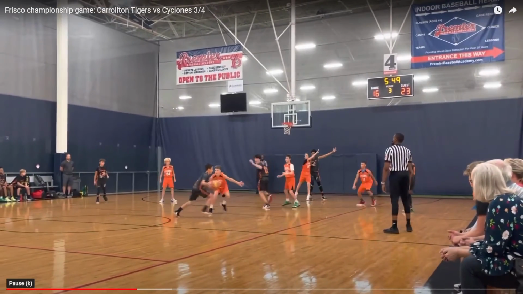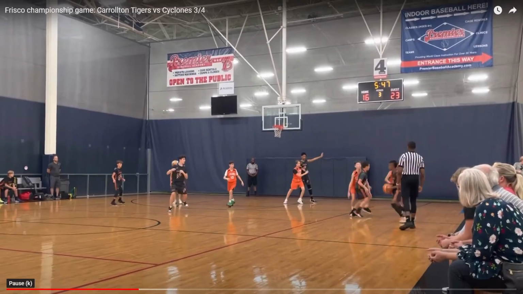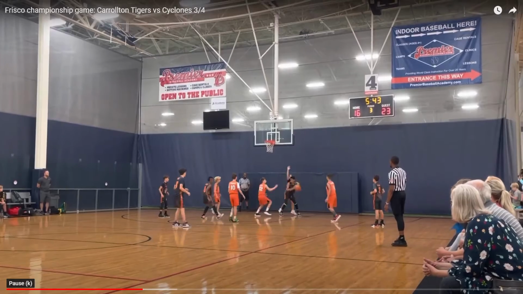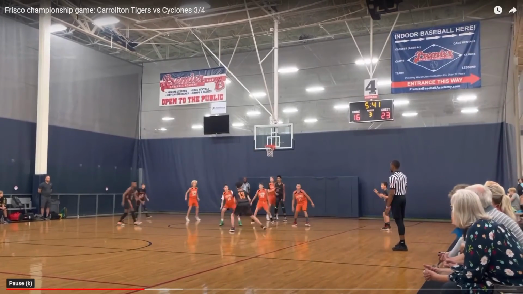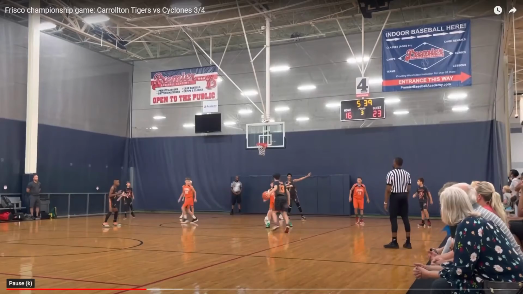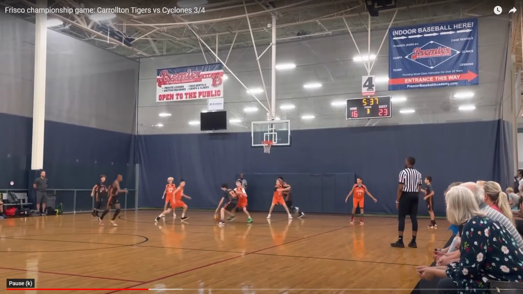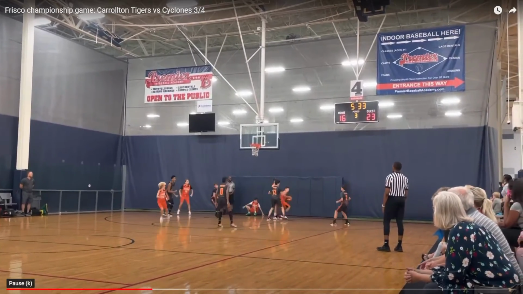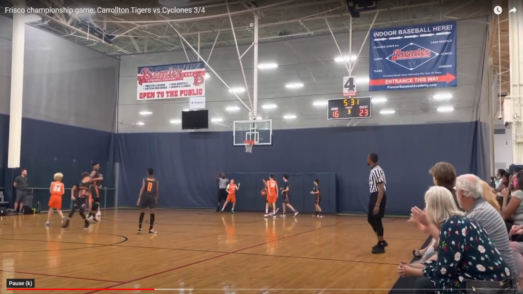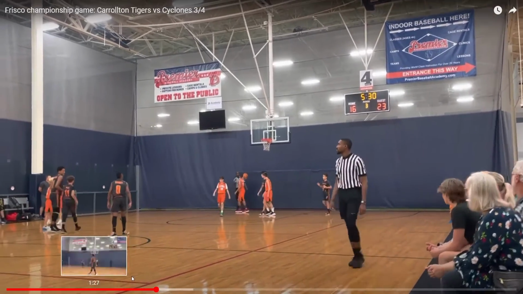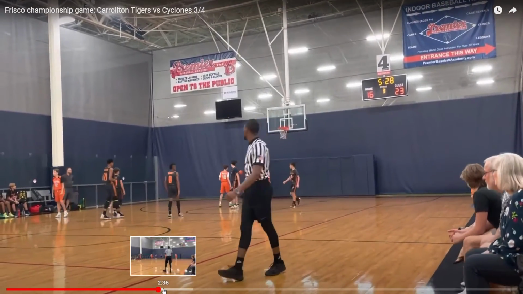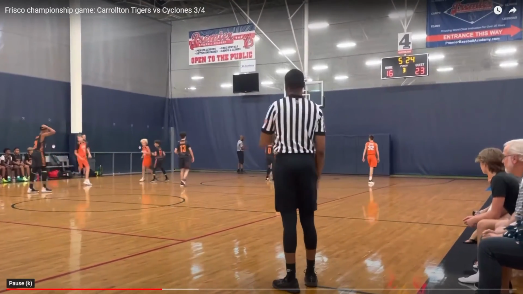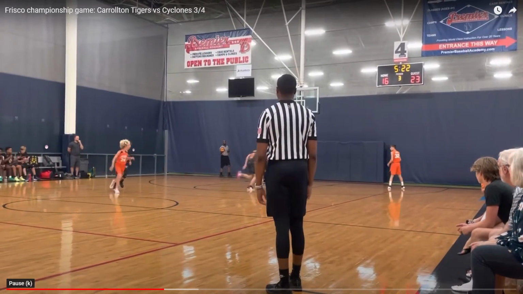Good high screen, good roll by Creed. Preston makes a good drive. We end up getting it into the mismatch by accident. And that creates a double team. We're back in Bobcat, which is playing full court man-to-man press.